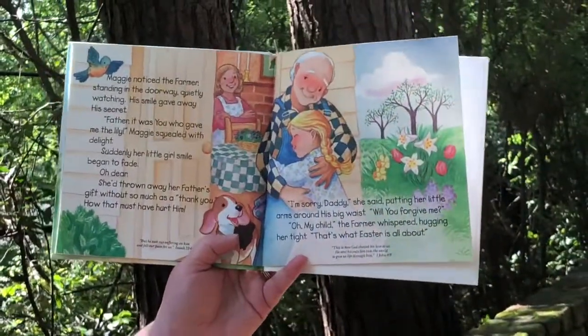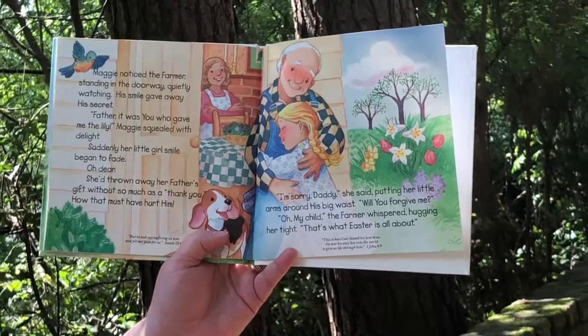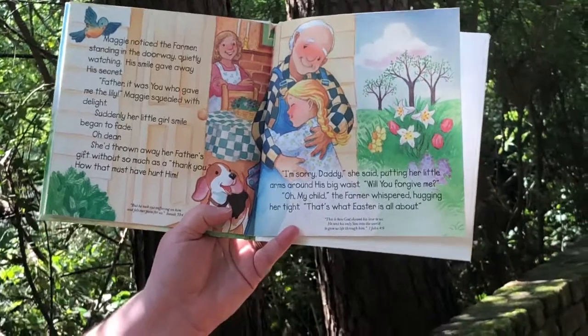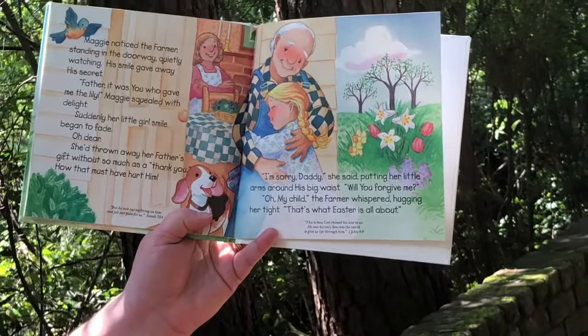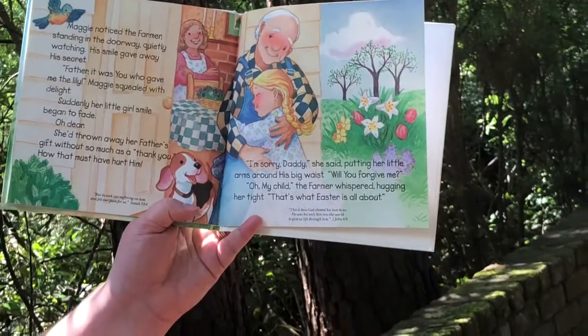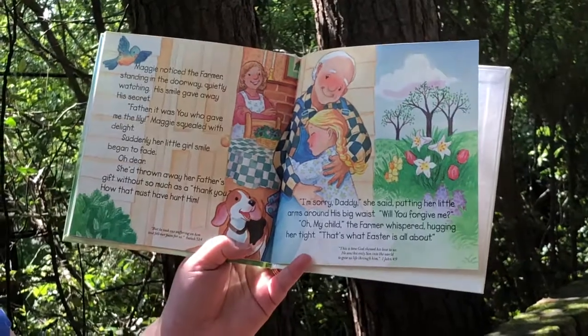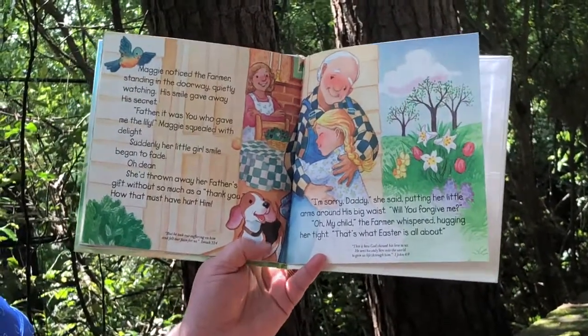Maggie noticed the farmer standing in the doorway, quietly watching. His smile gave away his secret. "Father, it was you who gave me the lily," Maggie squealed with delight. Suddenly her little girl's smile began to fade. Oh dear. She'd thrown away her father's gift without so much as a thank you. How that must have hurt him.